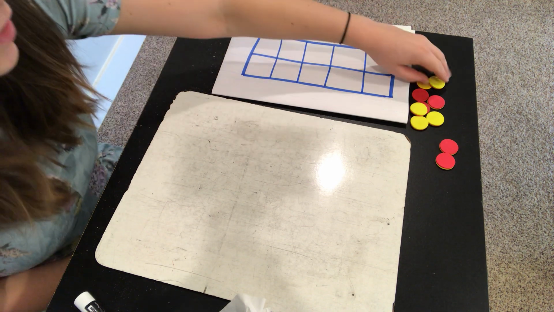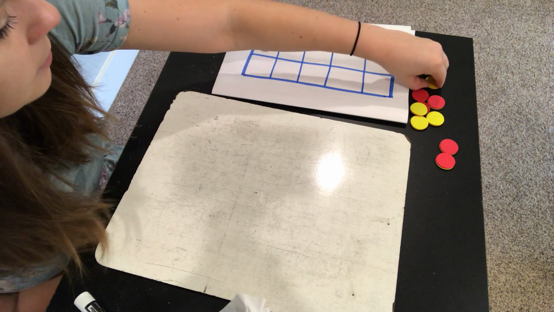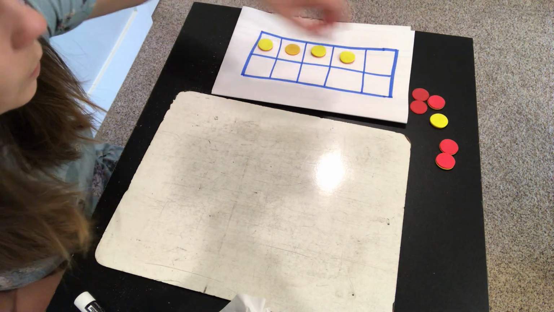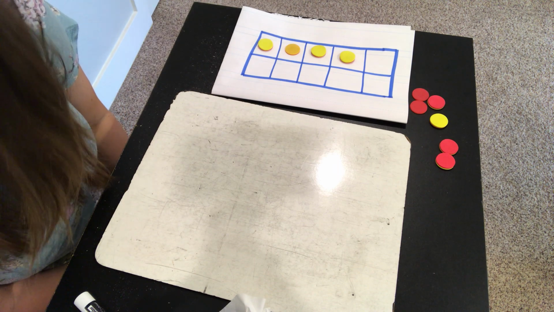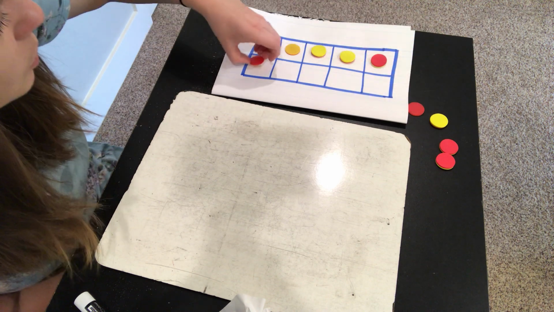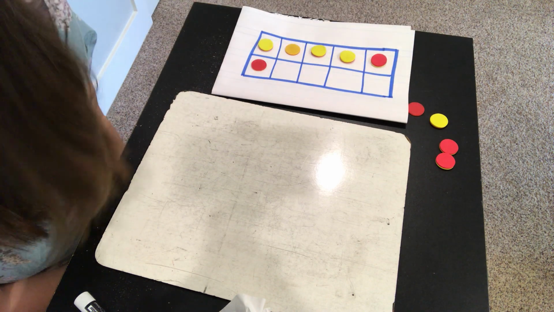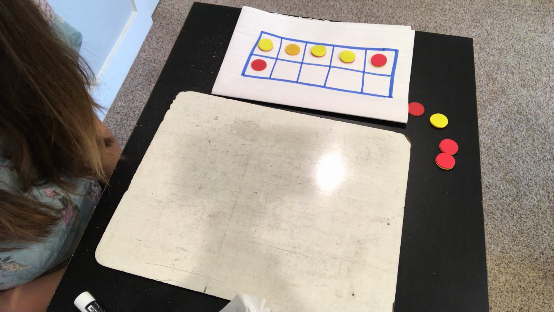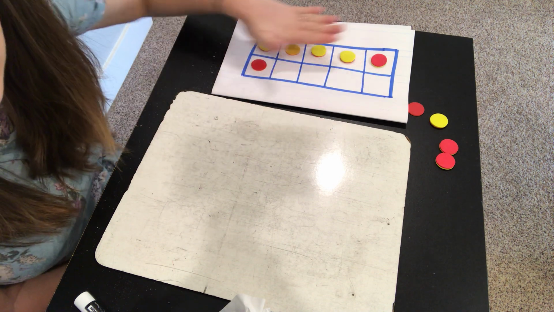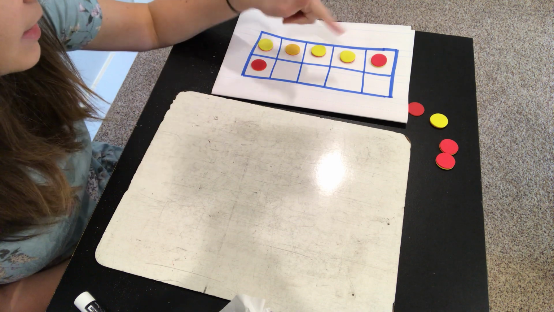Dale caught 4 fish. So 1, 2, 3, 4. And Bob caught 2 fish. 1, 2. How many fish did the boys catch in all? It's not saying to take any away. It's asking all together how many fish did they catch. So let's see, how many is this?